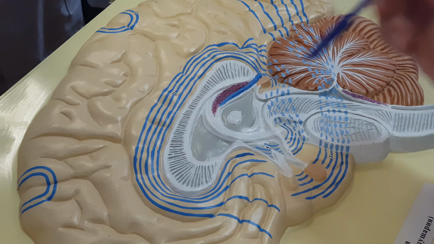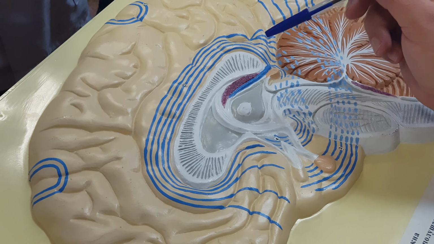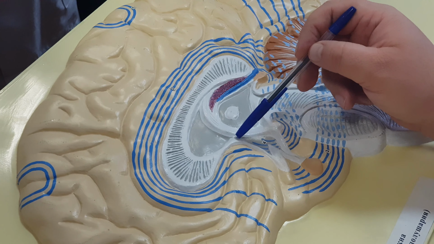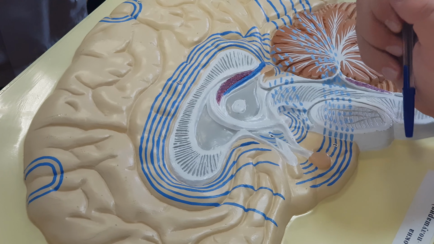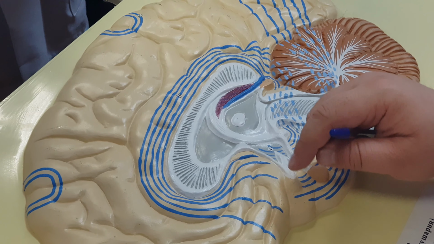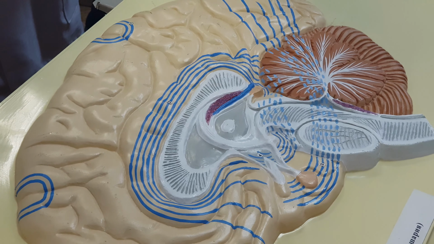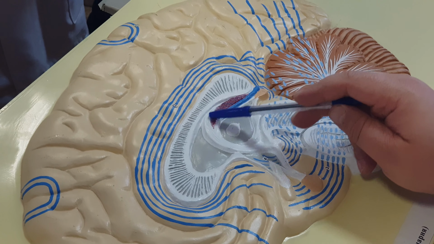Another commissura is commissura cerebri anterior. Here it is. It joins together the olfactory bulbs, bulbus olfactorius, in the right and left hemisphere. And the last commissura is commissura fornicis.